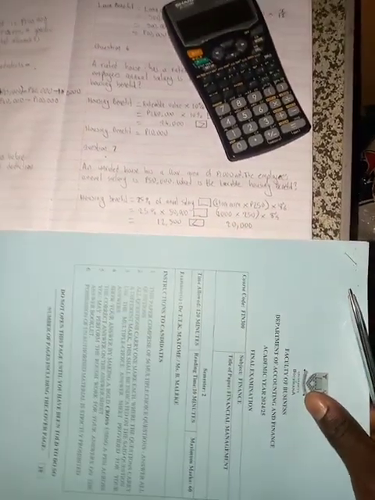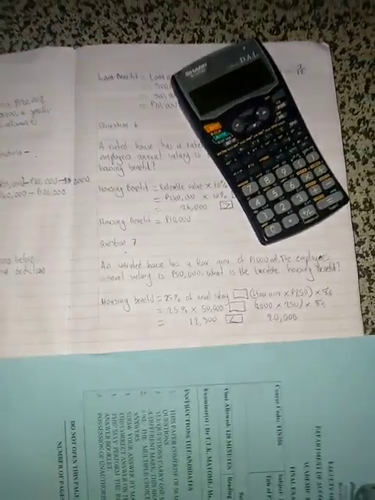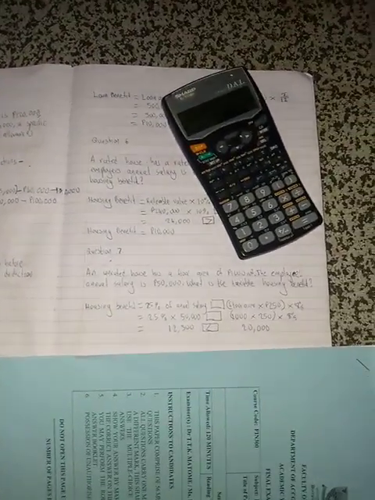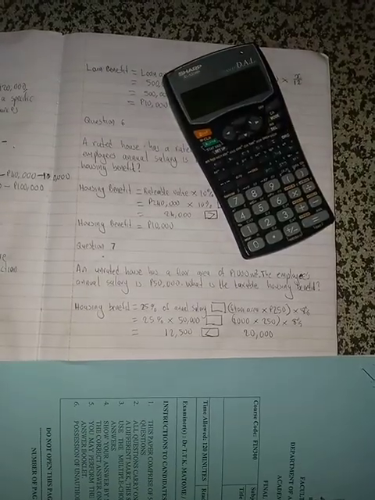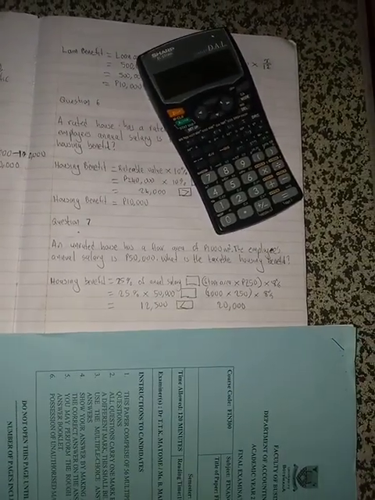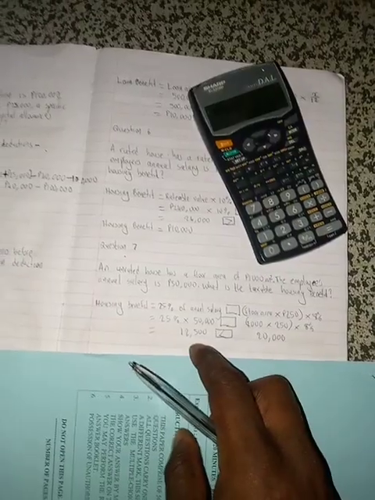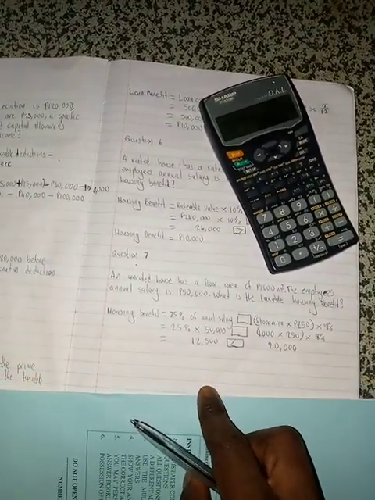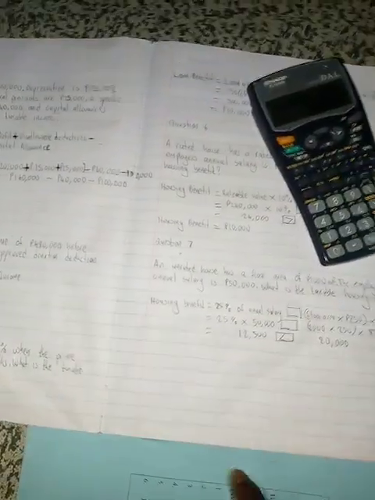We're going to pick the lesser of the two. We don't even have to think about it. The lesser of the two is 12,500. That tells us that the housing benefit for this unrated house is 12,500. Oh yeah.